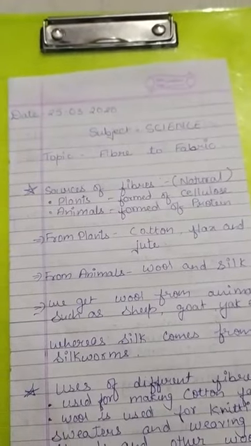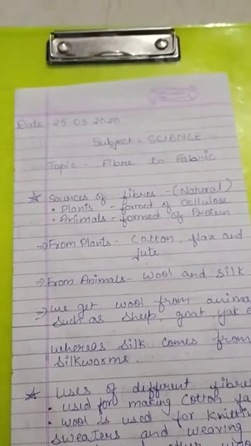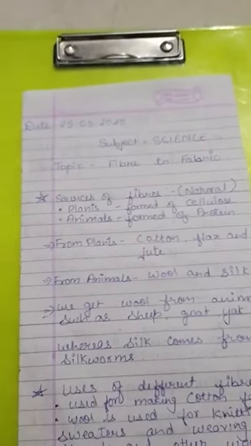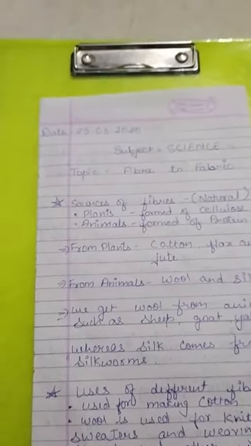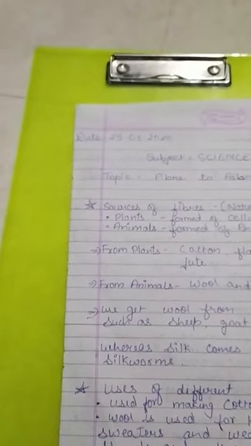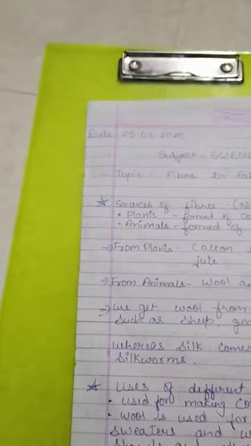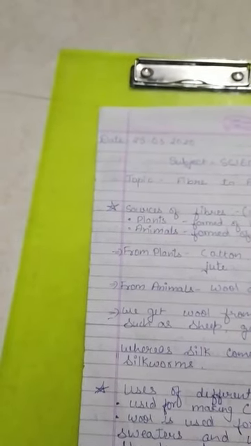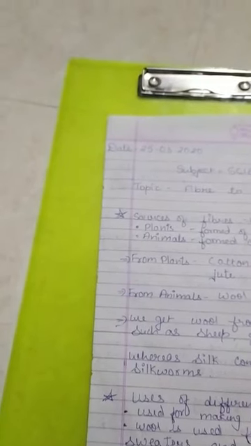Good morning students. Today we are going to study the topic how we make fabric from fibers. As you know, cloths are made up of fibers, and in your previous class, that is in 6th class, you have learnt that fibers are obtained from plants as well as animals. The properties of fiber depend upon the source where they are obtained from.